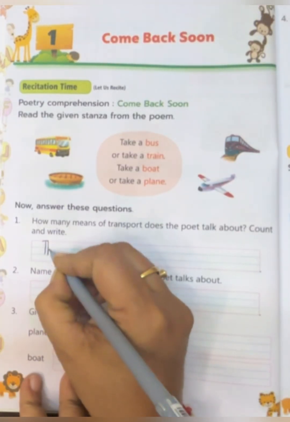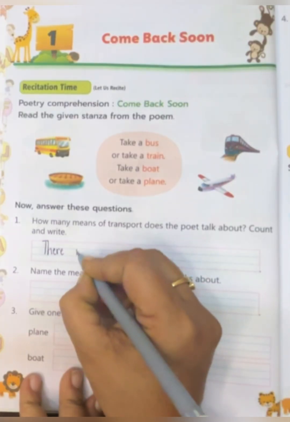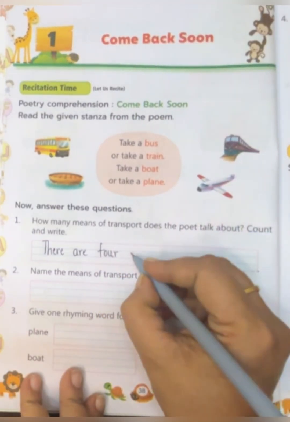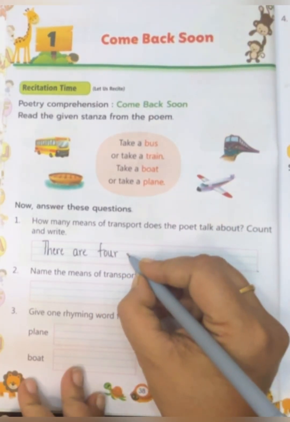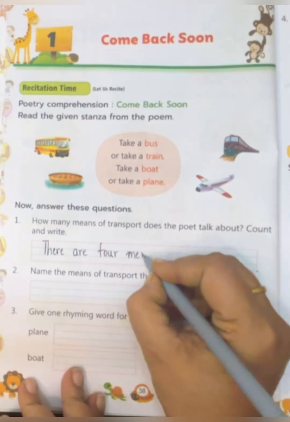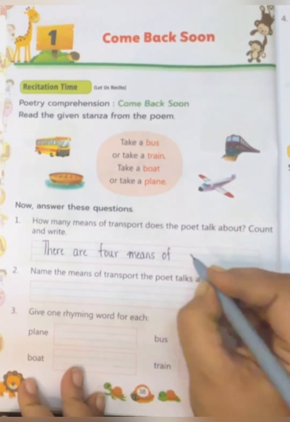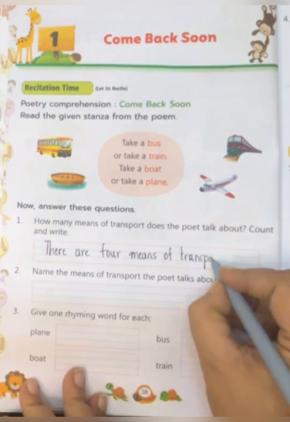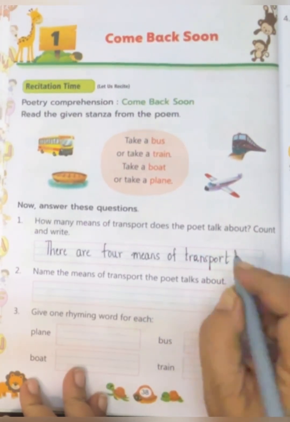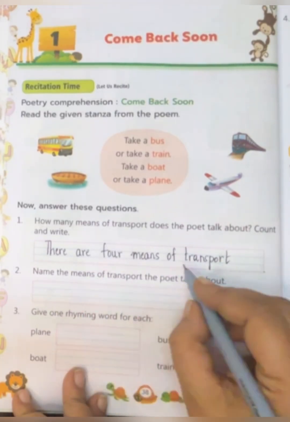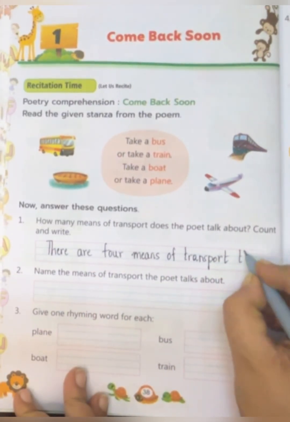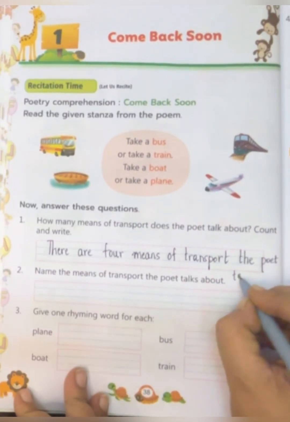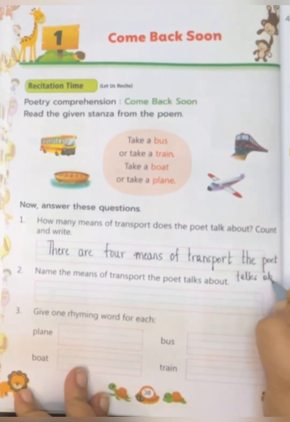There are 4, F-O-U-R, 4 means of transport. Means of transport is ways of transport, children. Okay. There are 4 means of transport. The poet, there's no place, I'm going to write here, talks about.